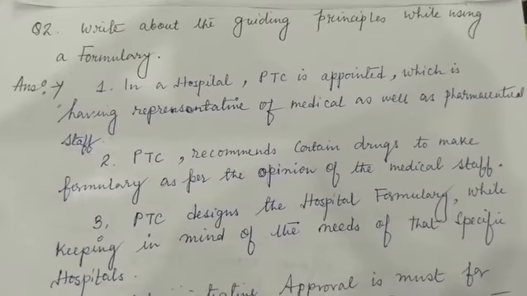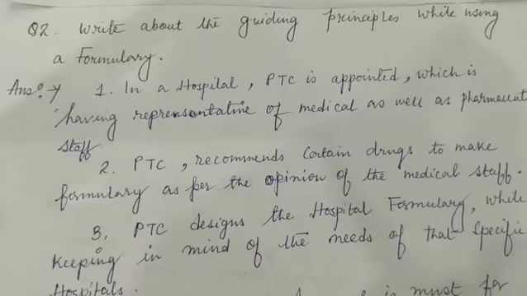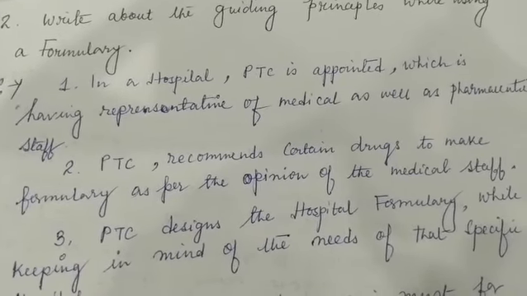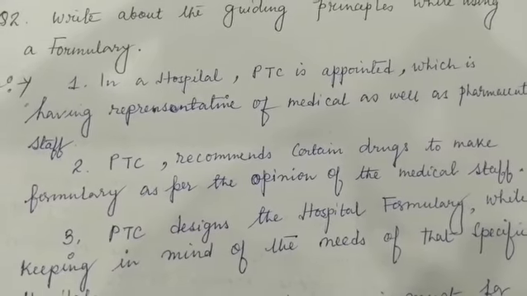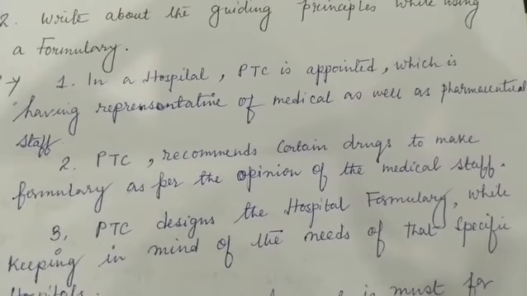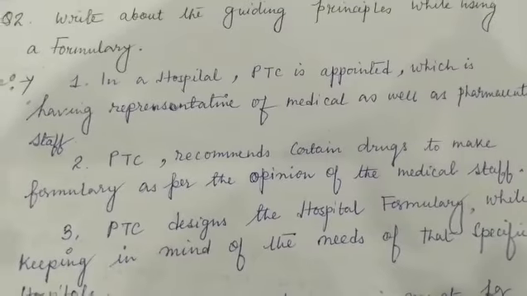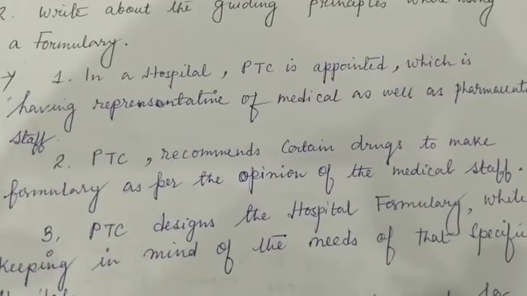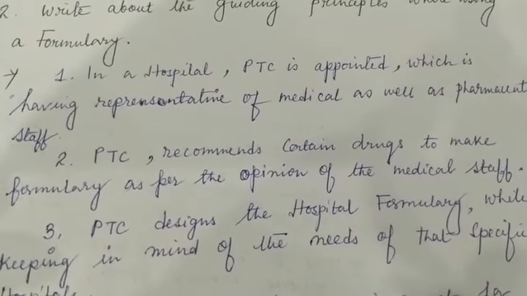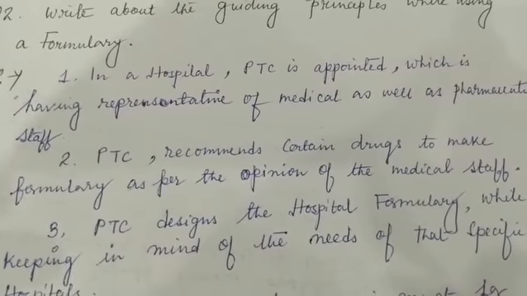So second question is: write about the guiding principles while using a formulary. Number 1 point is, in a hospital a PTC is appointed, which has representatives of medical as well as pharmaceutical staff. Why are we telling here about the PTC first? Because the PTC, or Pharmaceutical Therapeutic Committee, is the committee which forms the formulary.